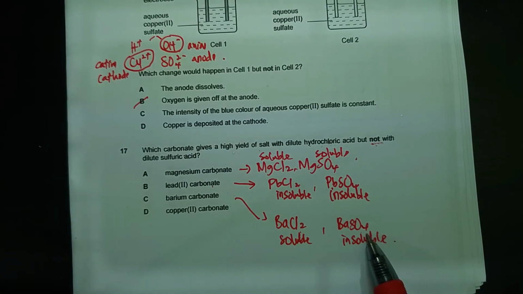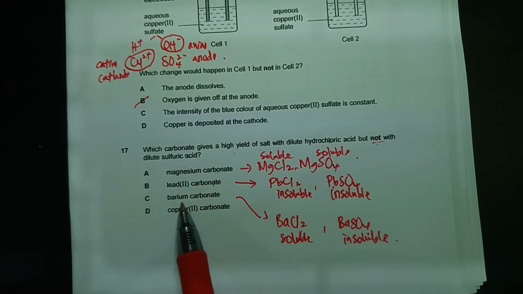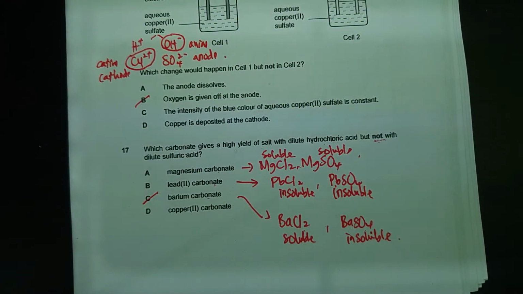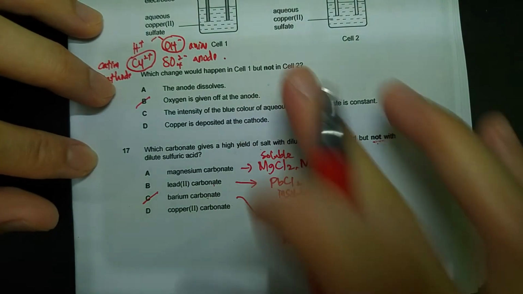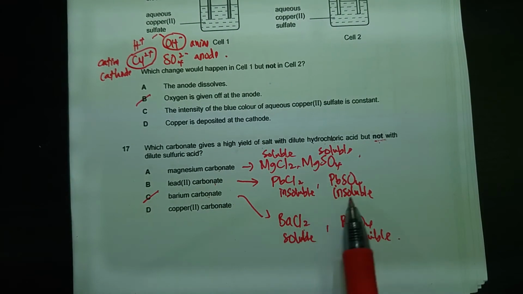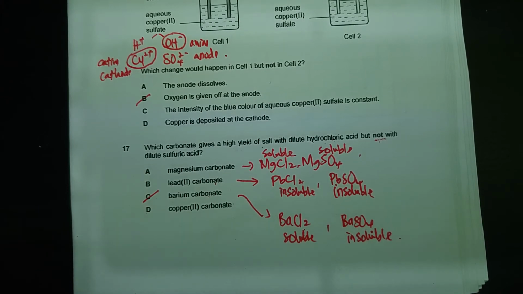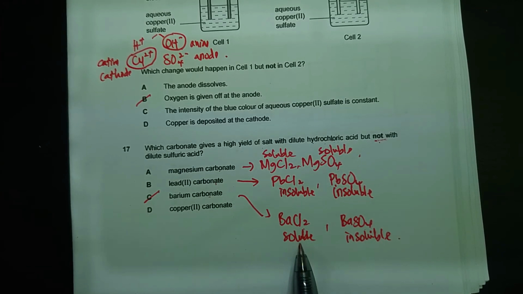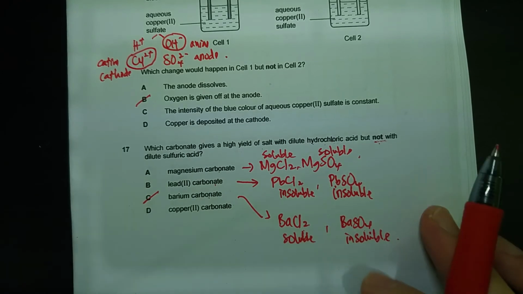After that, there should not be any reaction between dilute sulfuric acid and barium carbonate because of this insoluble layer of barium sulfate. So the answer is C. So for this one you have to look at the solubility of the salt. If it is insoluble, the yield will be very low because the reaction only exists at the start of the mixing. After that, the reaction will stop. If it is soluble, the yield will be higher because the reaction will proceed to completion.